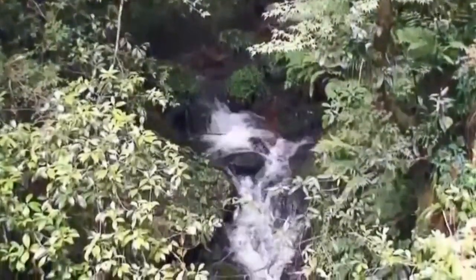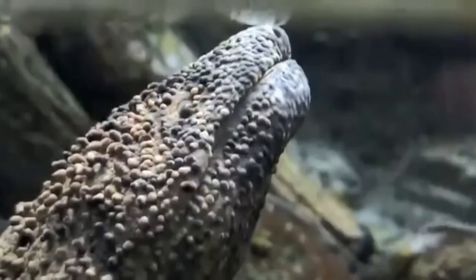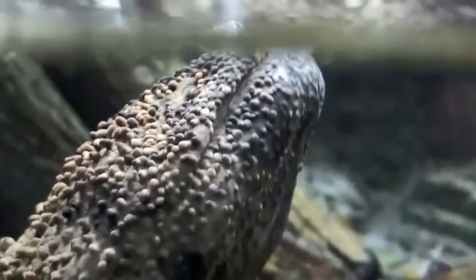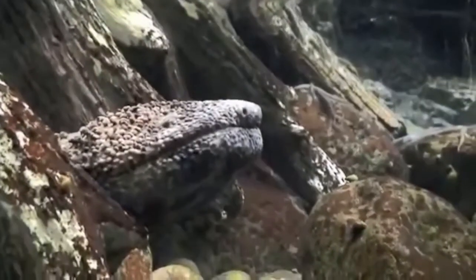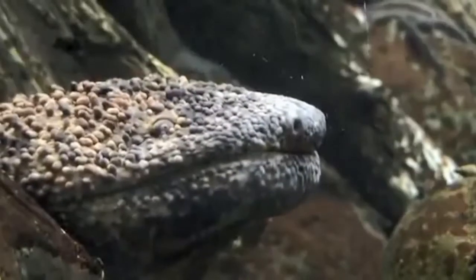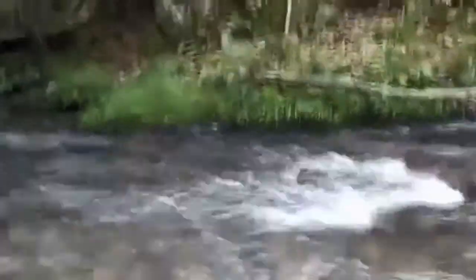Look at that. During the day, these shy creatures burrow into the riverbanks to hide. It's a relic of the species. This animal has hardly changed for the past 20 million years. Judging by its ancient appearance, that's not hard to believe. Authorities have outlawed hunting the creature, but its habitat is still at risk.